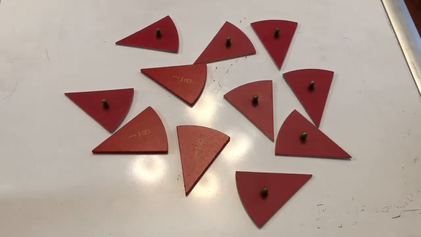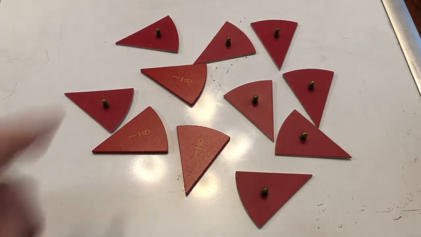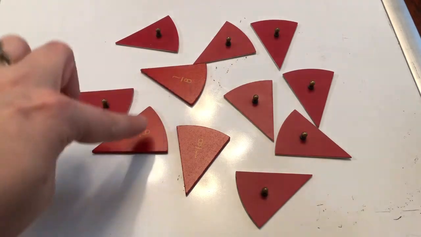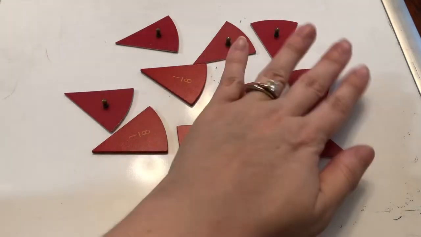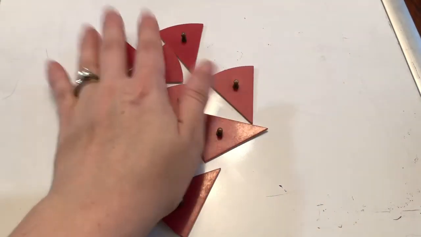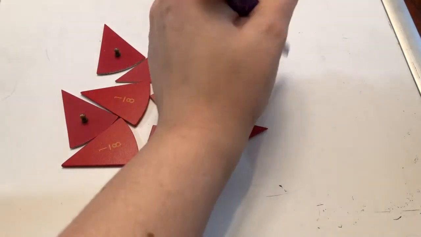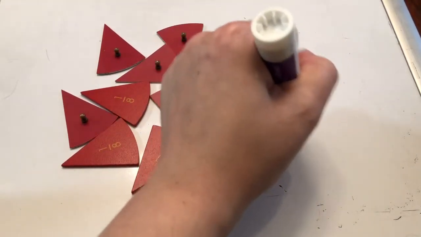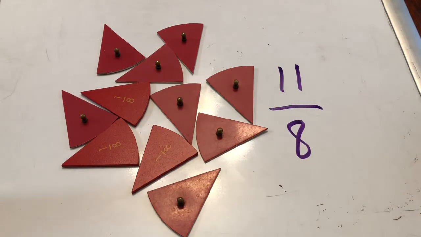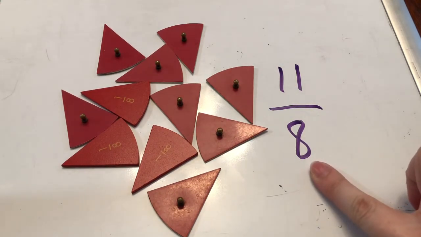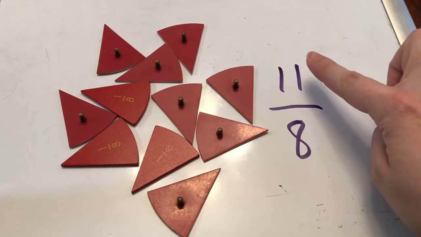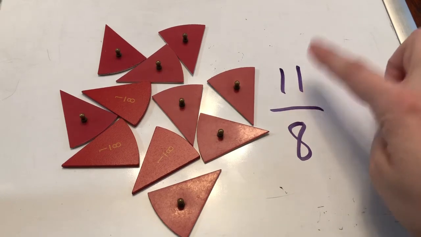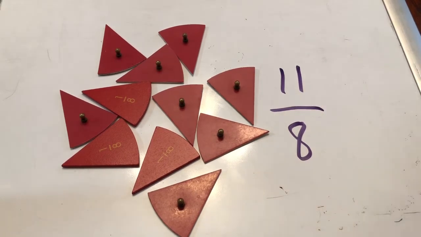All right, so here I have my eighths. I'm gonna count and see how many eighths I have. 1, 2, 3, 4, 5, 6, 7, 8, 9, 10, 11. I have 11 eighths, which is an improper fraction. 11 eighths. So the 8 is my denominator because that is the fraction family we're dealing with, the eighths. And then I have 11 of them present. So 11 is my numerator, 11 eighths.